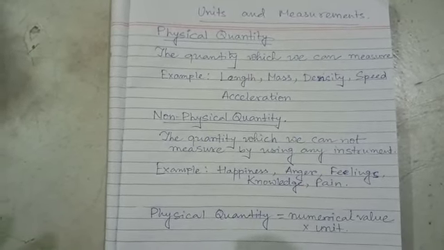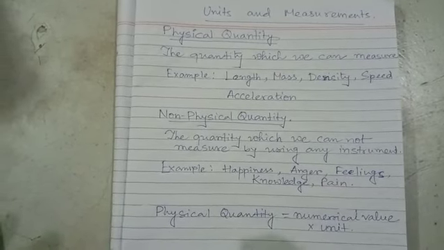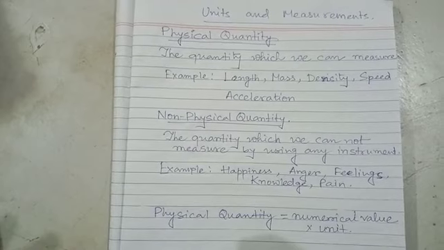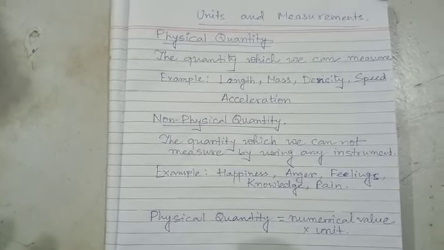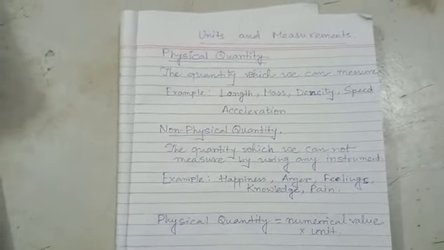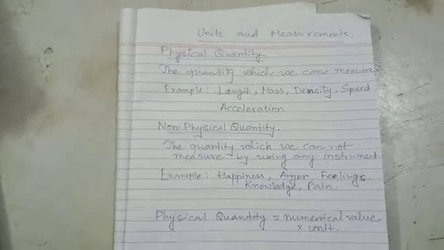We already know about the types of units like CGS unit, FPS unit, MKS unit, and also SI unit. Now today I will discuss how many types of physical quantity there are.